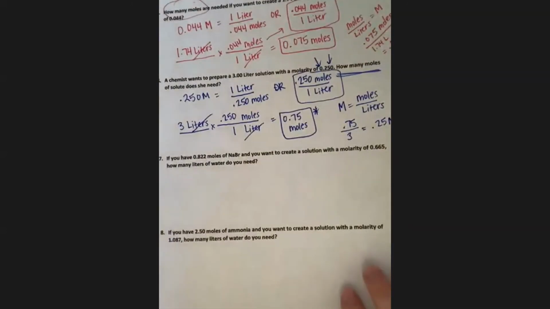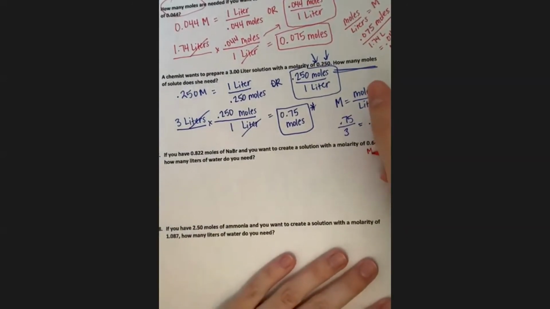Okay. Number 7 says if I have 0.822 moles of sodium bromide and I want to create a solution that has a molarity of 0.665, so that's my capital M value right there. Okay, how many liters of water am I going to need?